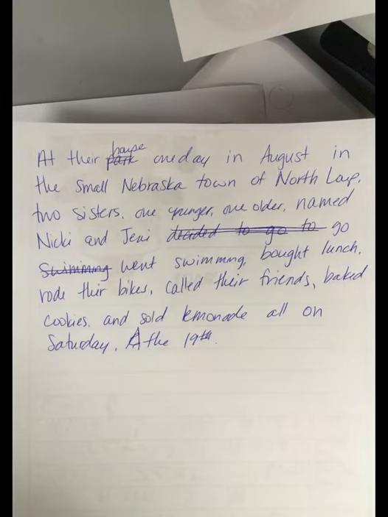At their house one day in August in the small Nebraska town of North Loop, two sisters, one younger, one older, named Nikki and Jenny, went swimming, bought lunch, rode their bikes, called their friends, baked cookies, and sold lemonade all on Saturday the 19th. We did a lot, didn't we?